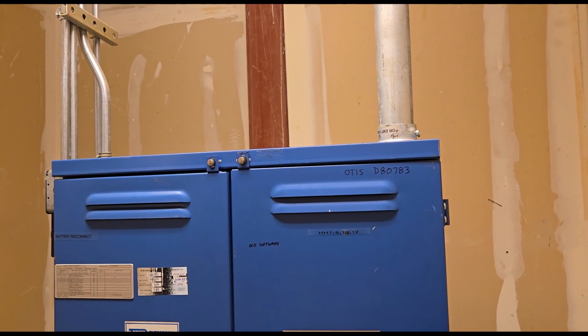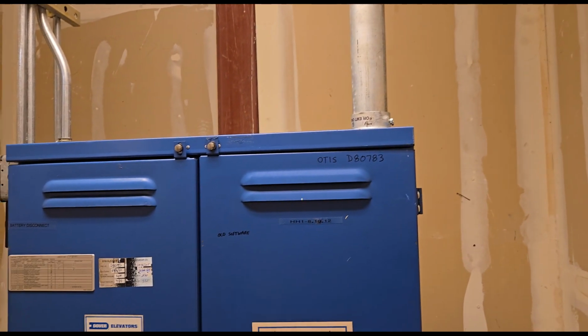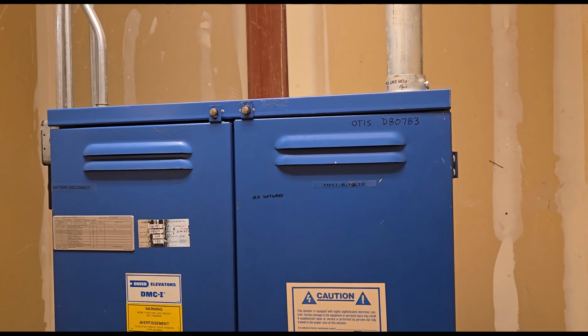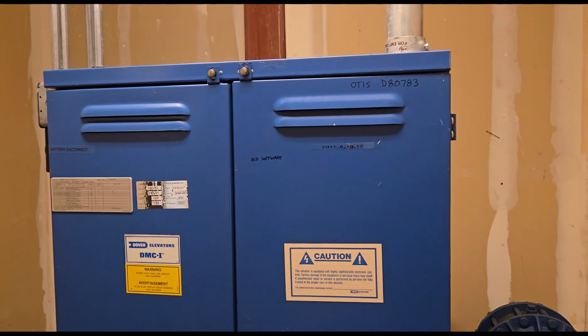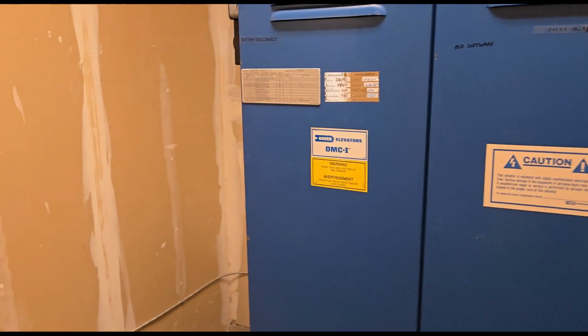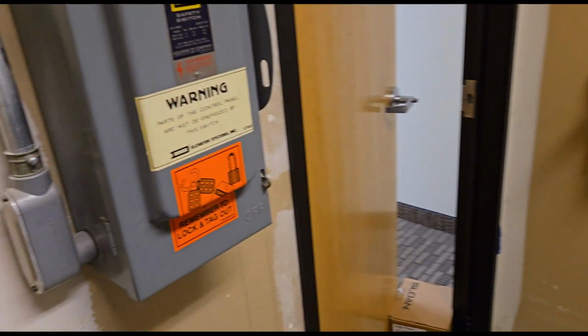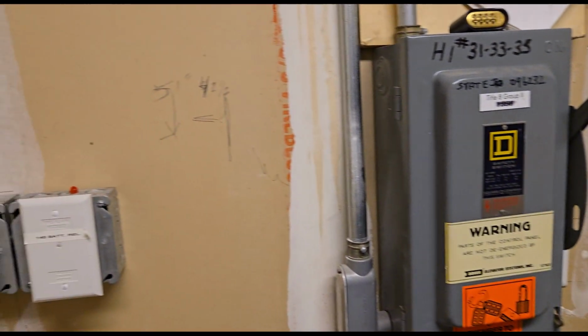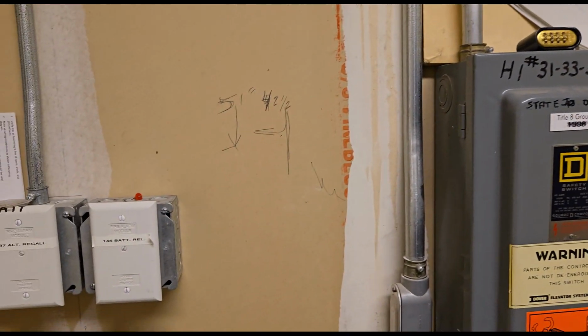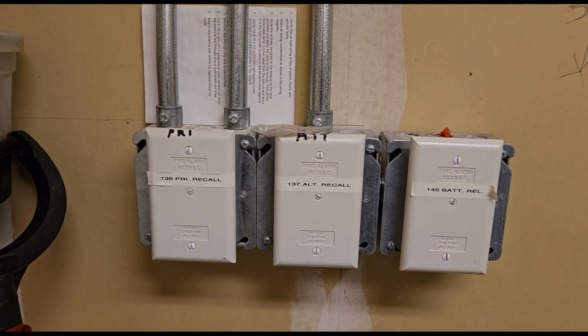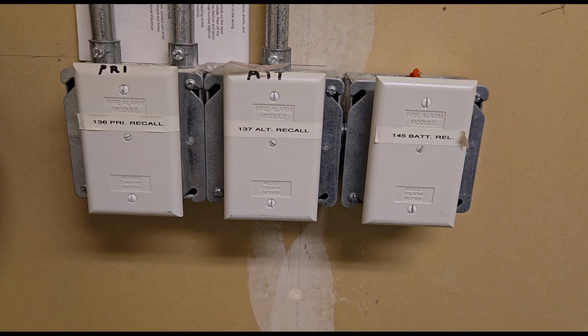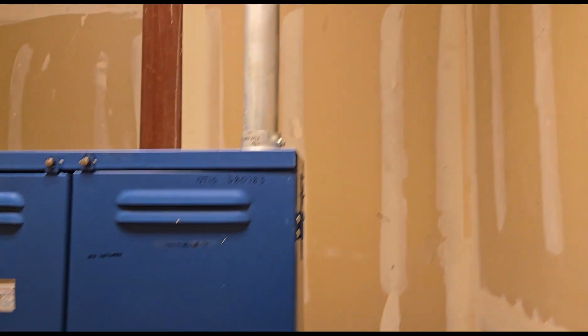Of course, before doing all this, make sure you have keys and make sure they work. Don't just test the recall function and not verify that your actual recall keys work. So just a former tip. So we will go through and do the recall for the cabs first, and then we'll do the machine room next, and then we'll do the shaft last.